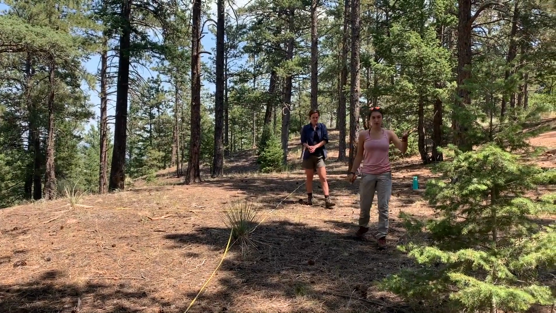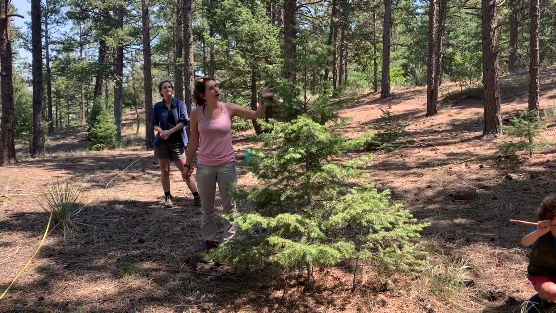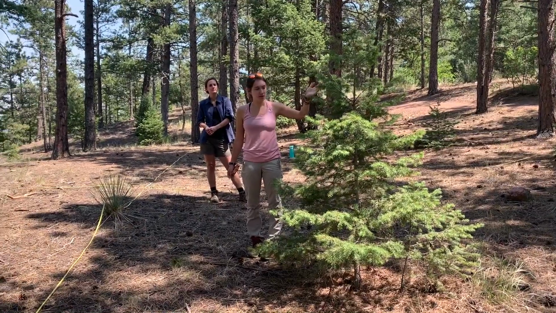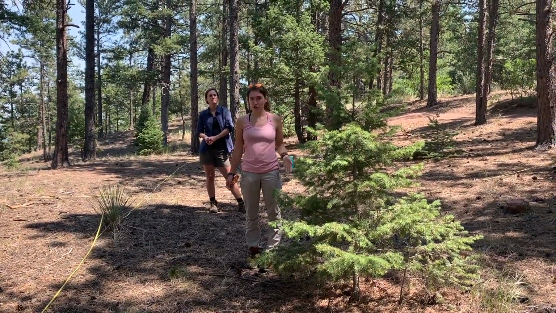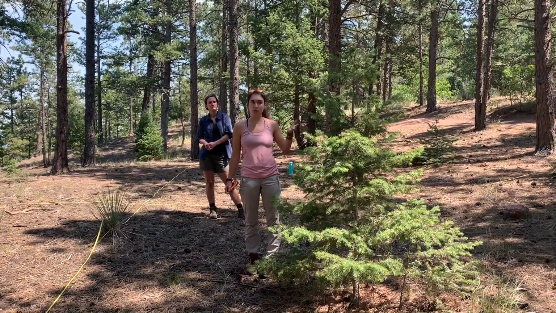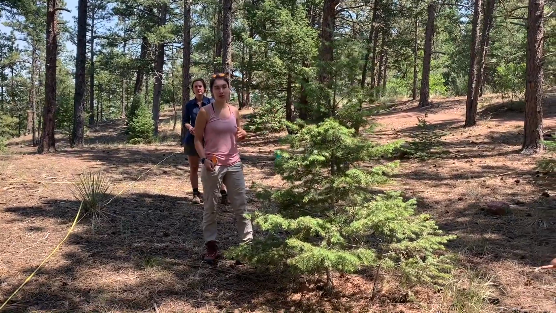So for example, this tree here, we've measured the DBH and it's 2 centimeters. We have to double check the height to make sure it's 2 meters, but I'd say it's probably about 2 meters tall, in which case if it is, it would be a tree. If not, we'd have to find the next nearest tree in our quarter.